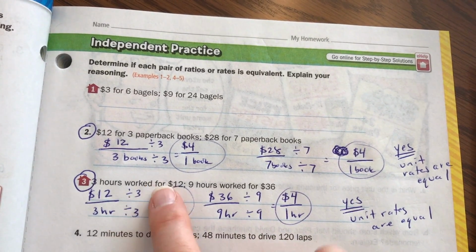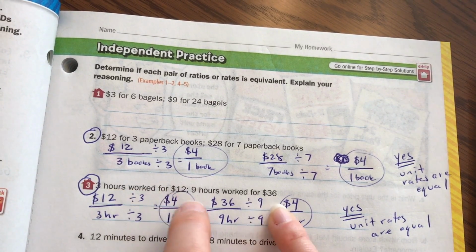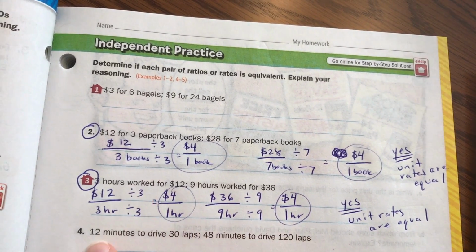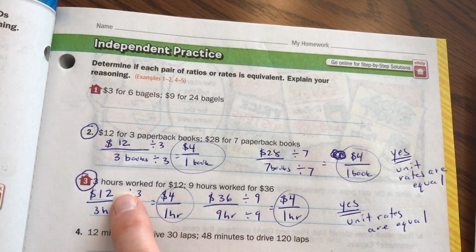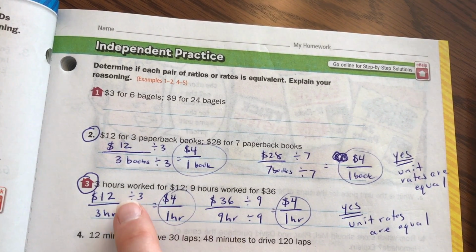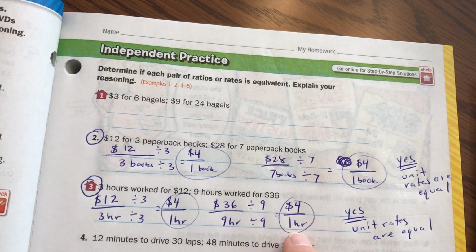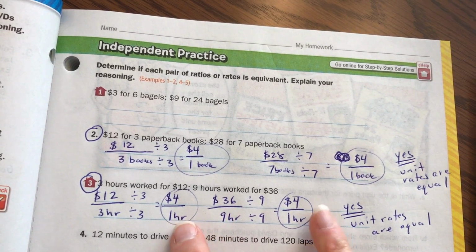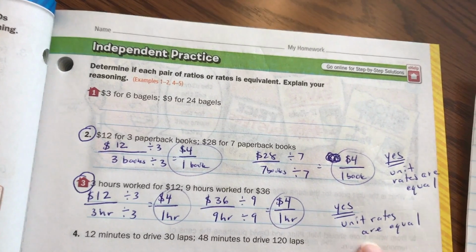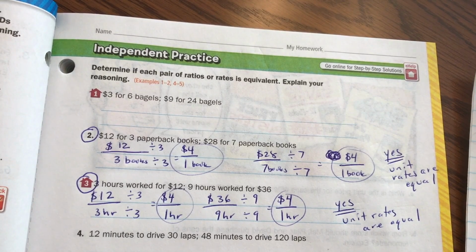For number 3, I also set this up to find the unit rate because I could divide 12 by 3 and I could divide 36 by 9. So I set it up with the price on top so I could get a 1 in the denominator. So $12 for 3 hours, $36 for 9 hours. 12 divided by 3 is $4 per 1 hour. 36 divided by 9, $4 per 1 hour. Since these unit rates are both equal, $4 per hour, then yes, the unit rates are equal, so the ratios or rates are equal too.